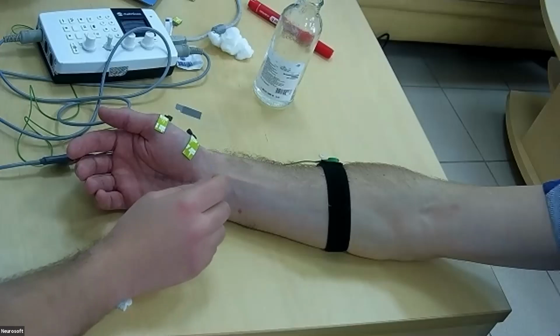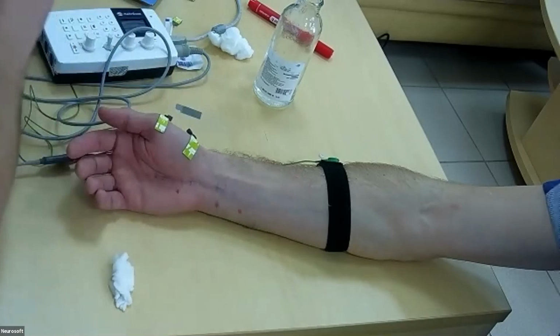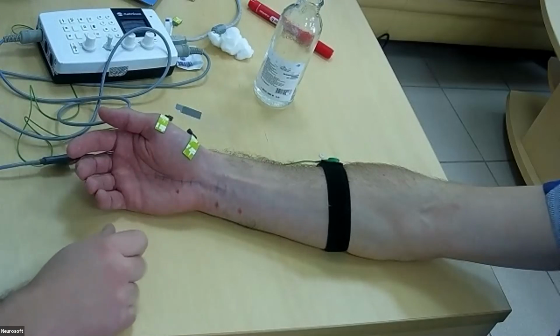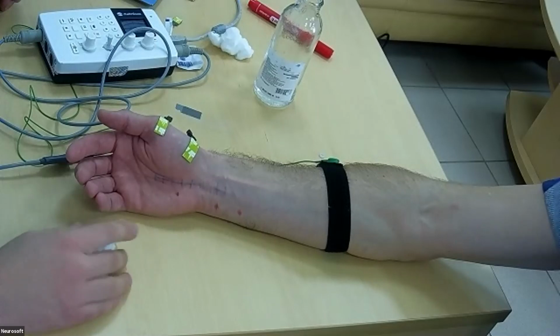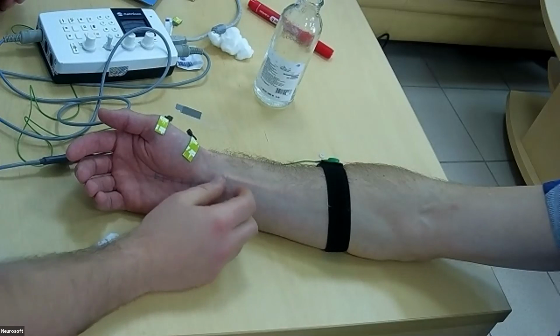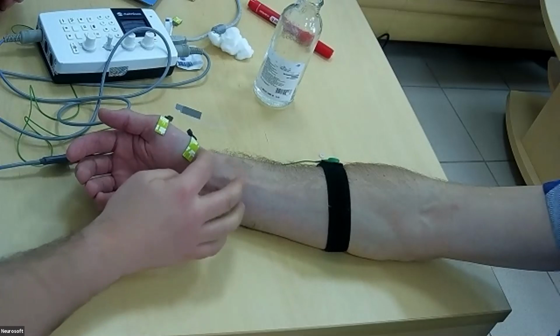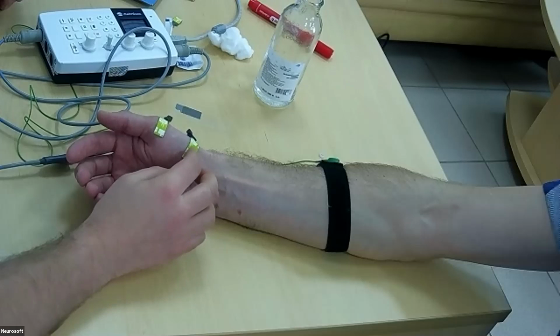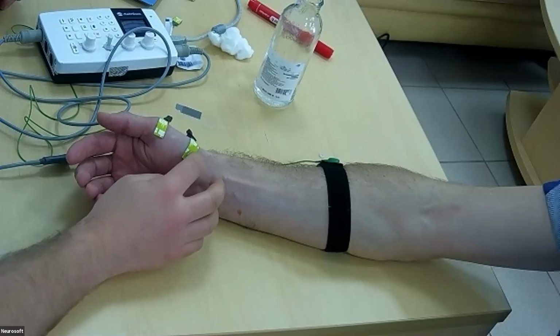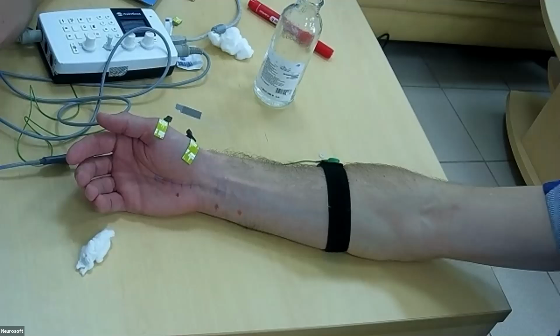So we need different types of tension, as Michael said. First of all, for this method we need to perform the motor conduction study with registration of the compound muscle action potential. So we will start the demonstration.